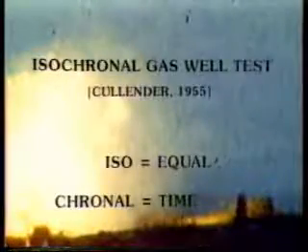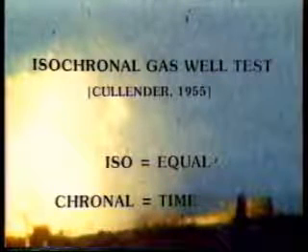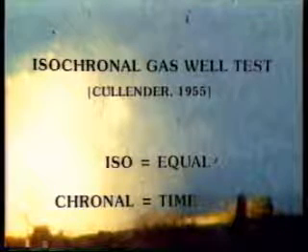Because the time to reach stabilization in the conventional back pressure test may be long and the flaring of gas excessive, alternative testing procedures were soon recommended. In 1955, Cullender proposed the isochronal gas well flow test.